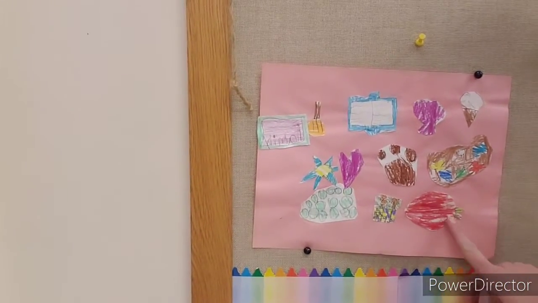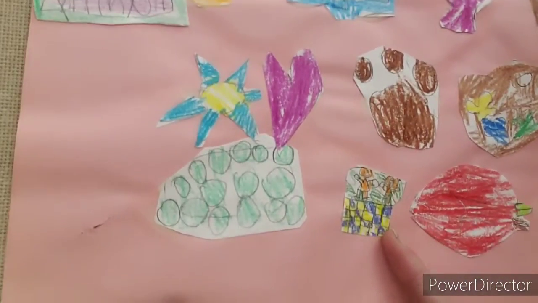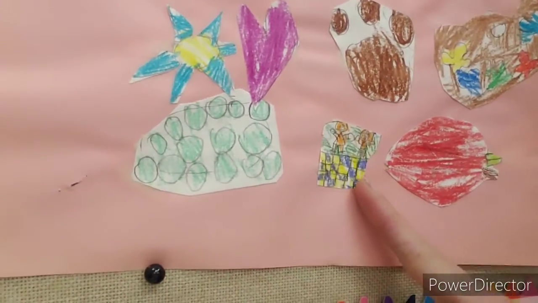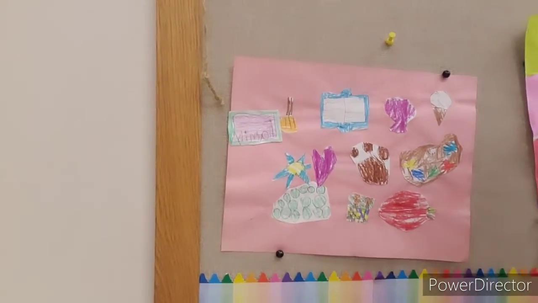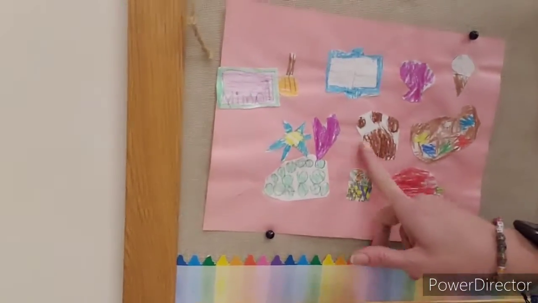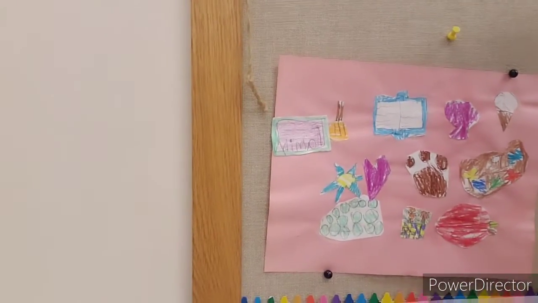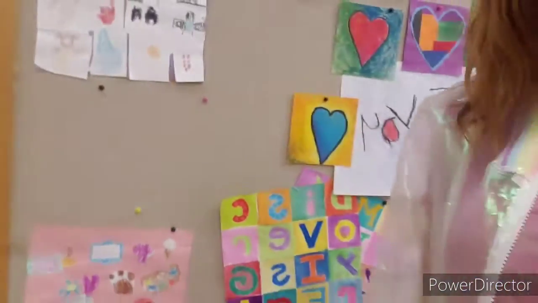And a strawberry. And then this is a quilt, and I think those are her little stuffed animals in the little bed. And this was her garden at home with all of the different things growing in it. And we've got our little paw here, and then family and a picture frame.